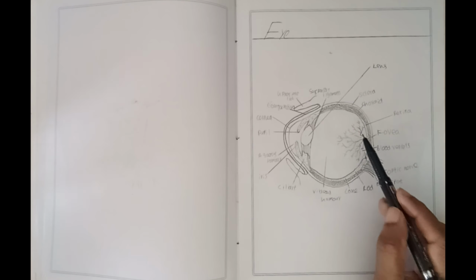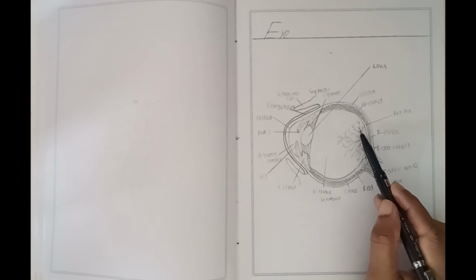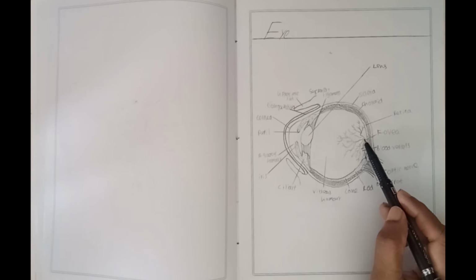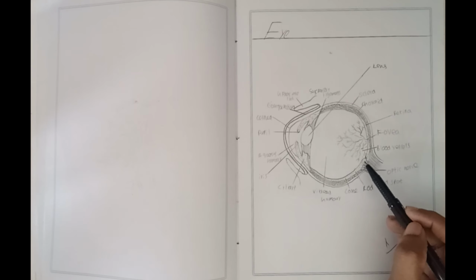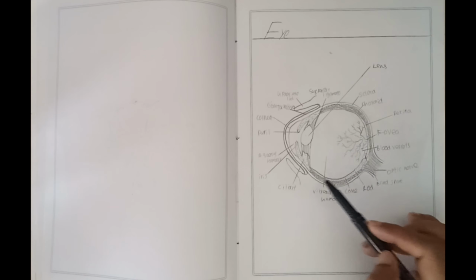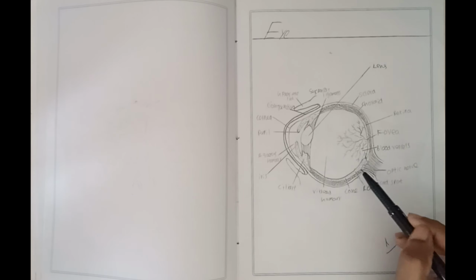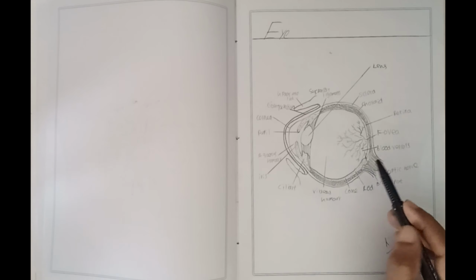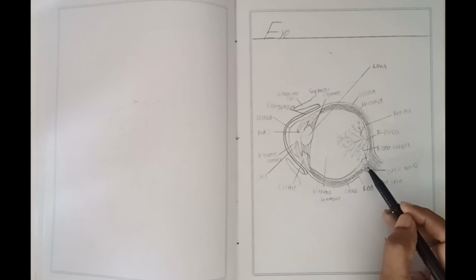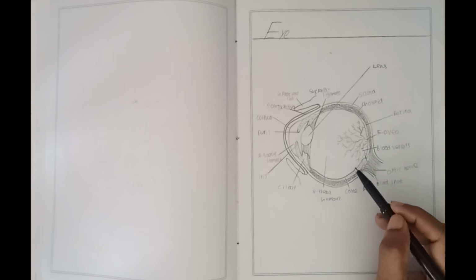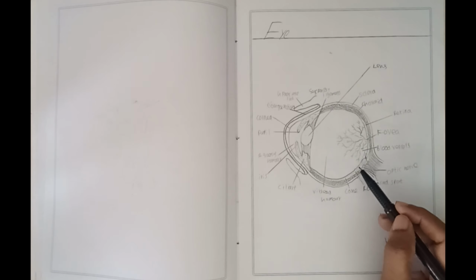The yellow spot is the place of best vision in the normal eye. The maximum number of sensory cells, rod cells and cone cells, are seen in the yellow spot. The blind spot is the point where the nerve fibers from all sensory cells located in the retina converge to form the optic nerve. There is an absence of sensory cells in the blind spot. The image formed here is not perceived.